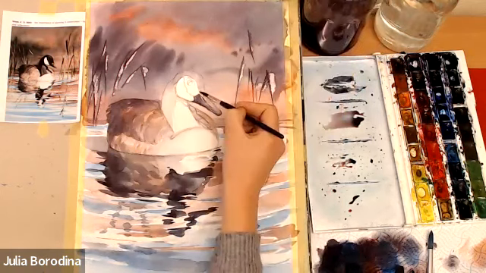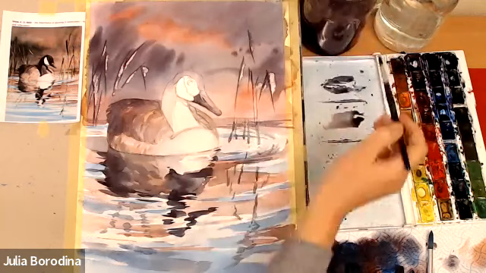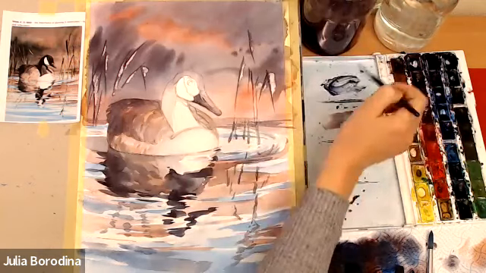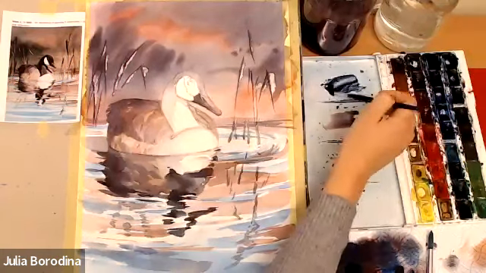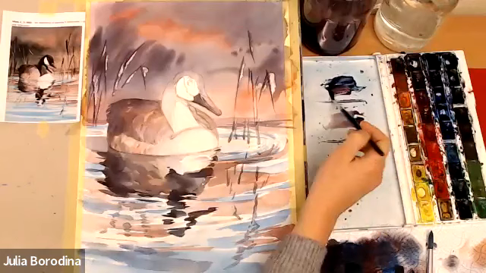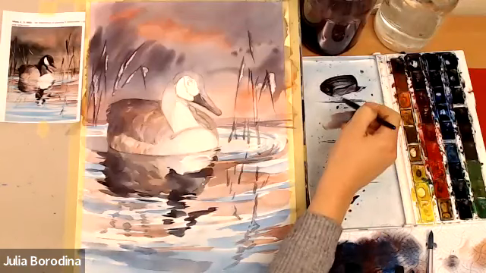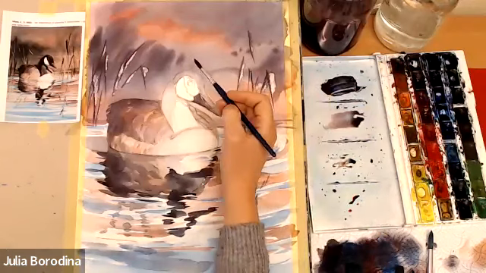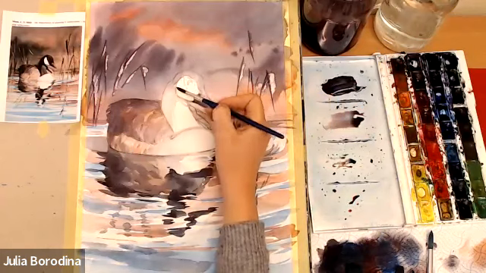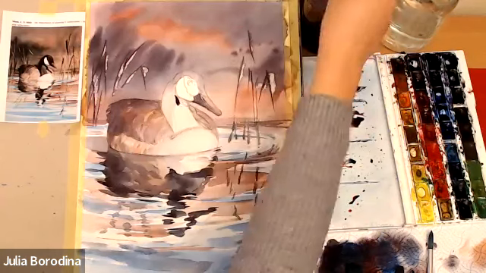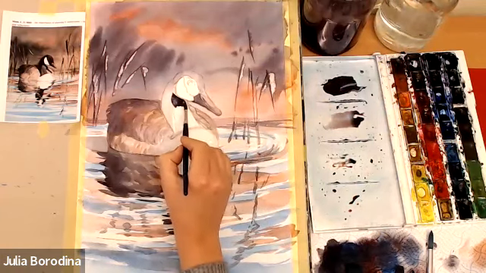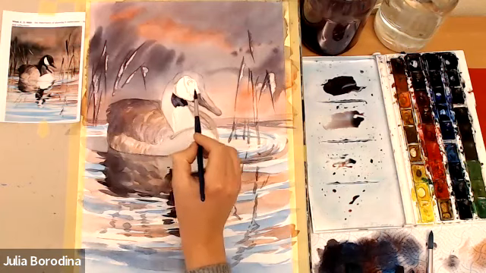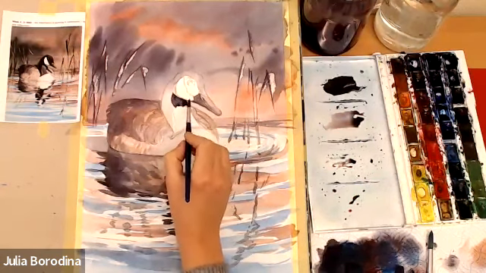But let's work into the head now. For the head, I'll work with indigo, violet, and a small amount of orange, cadmium orange. I'm going to paint the neck first. Now it shouldn't be super solid. We need to see the transparency of the color still there. It's a dark shape, but it's not overly solid.